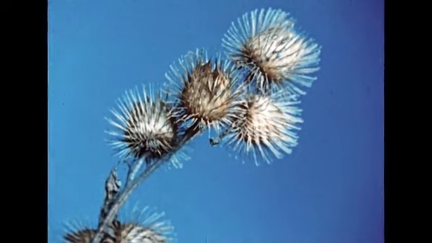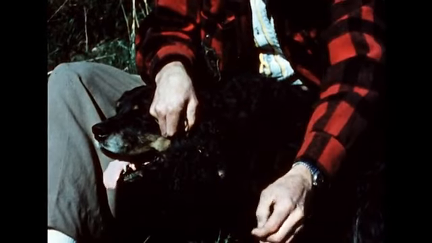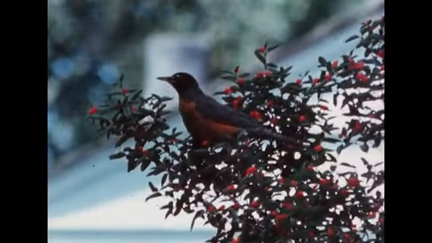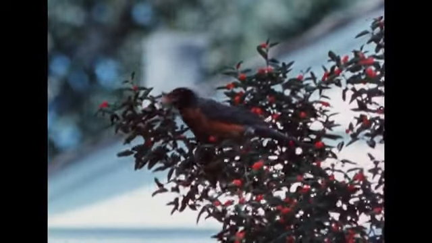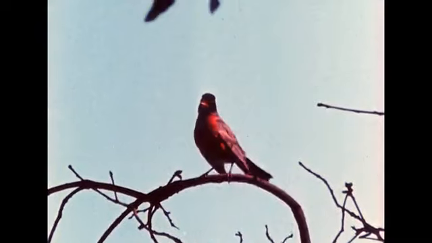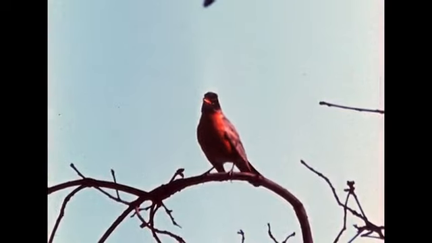Some fruits have spines that may catch on the fur of a passing animal and thereby disperse the fruit along with its enclosed seeds. While eating fruit, a bird may swallow a seed. Later, the undigested seed will pass out of the bird's body and be dispersed far from the original plant.